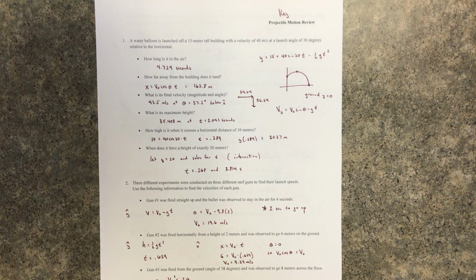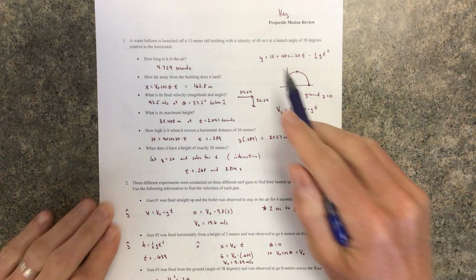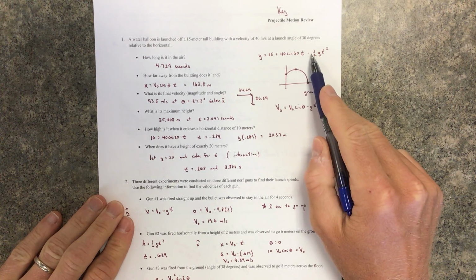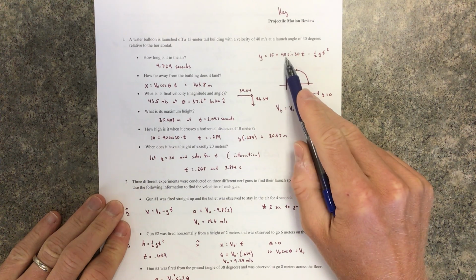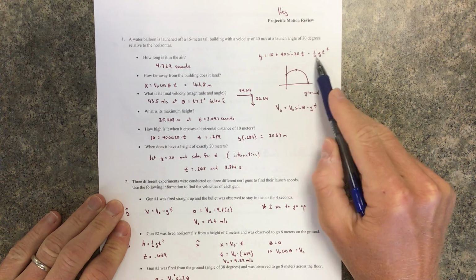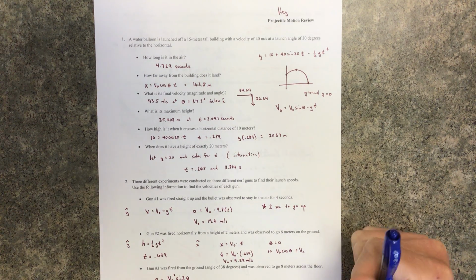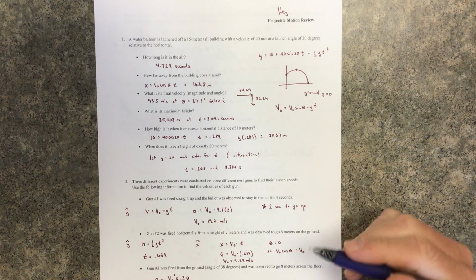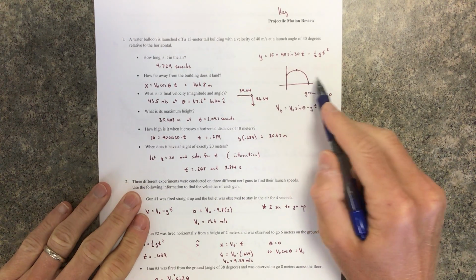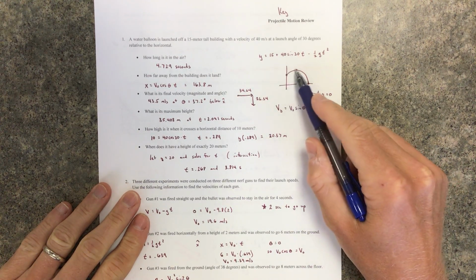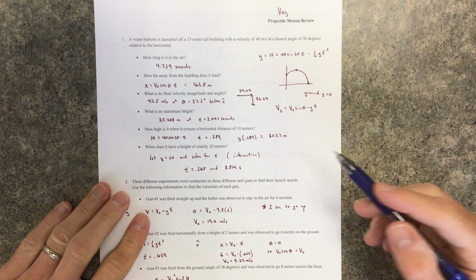So the first thing you probably want to do is just write out the standard position equation for the height. So we know y naught, we know v naught, we know the angle, and then we know what gravity does, right? We know gravity is going to accelerate us down at a rate of 9.8 meters per second every second we're in the air. So if we graph this in our calculator, we get a y versus t graph, and we can find lots of things, right?